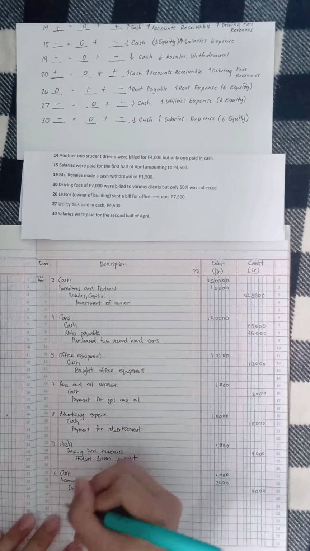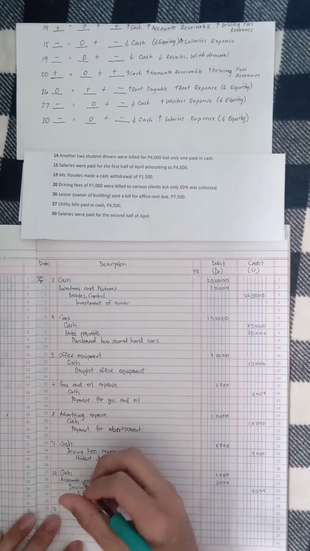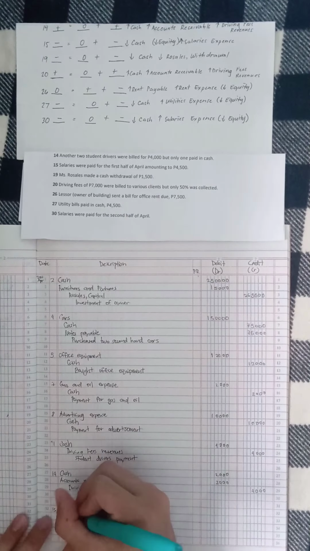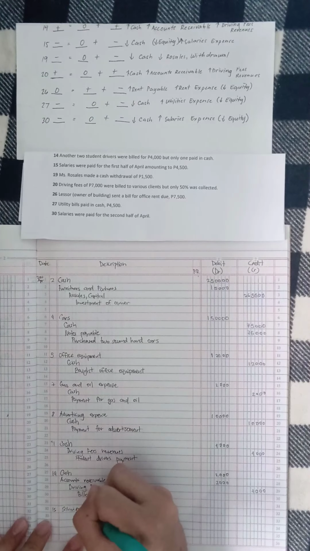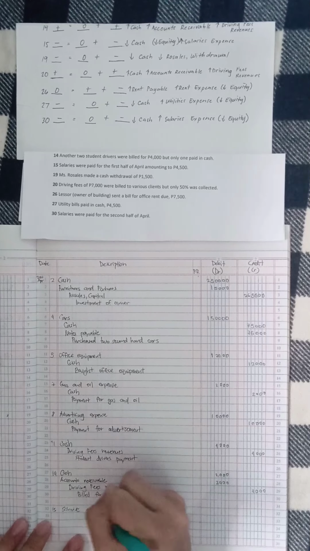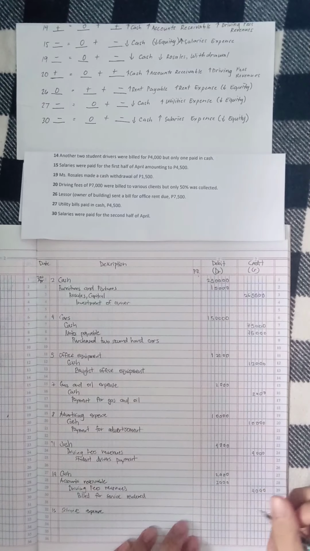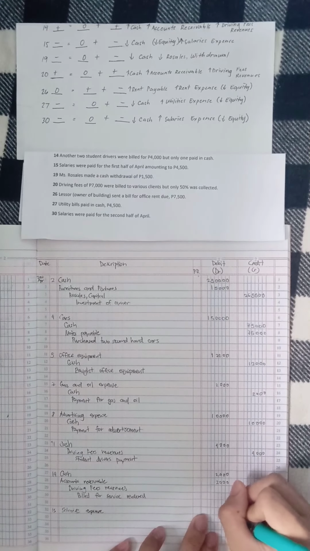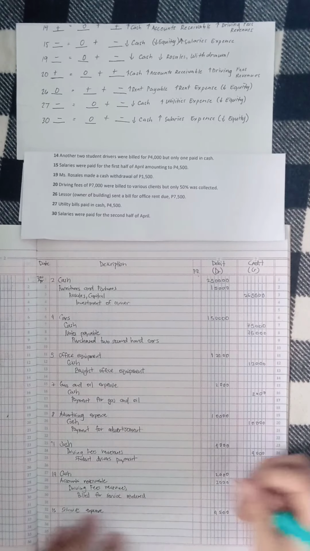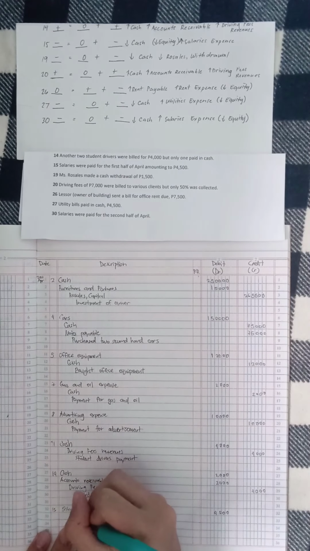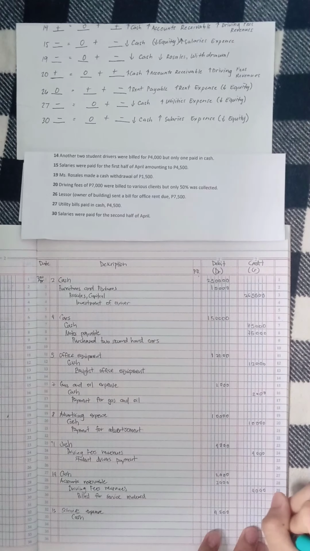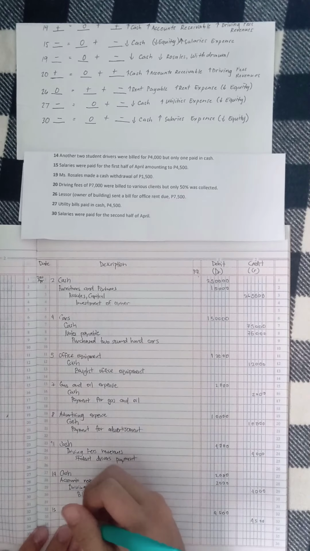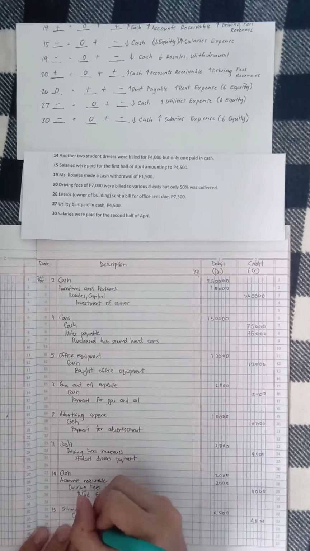Kaya, debit natin ang salaries expense amounting to 4,500. And credit naman cash amounting to 4,500 also. And with an explanation of payment for salaries.